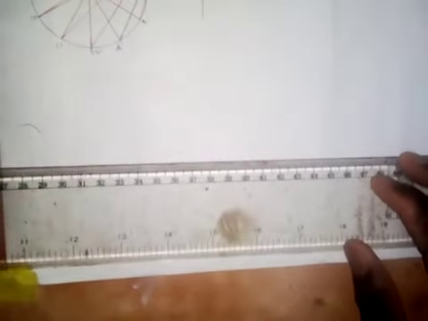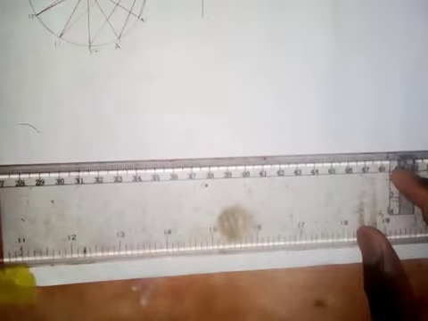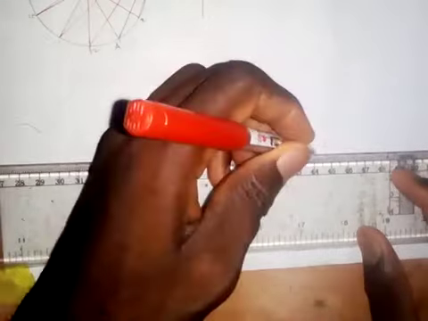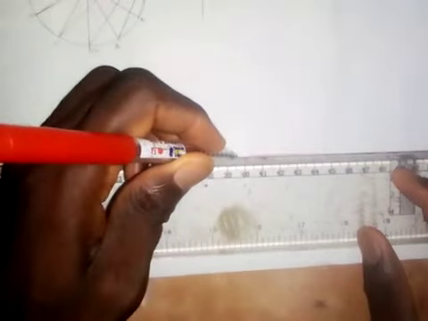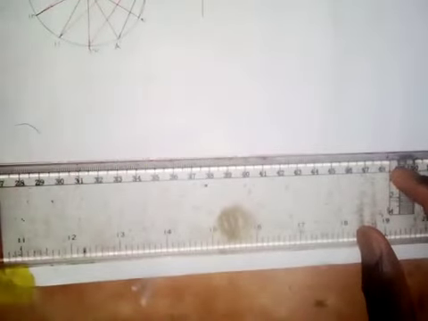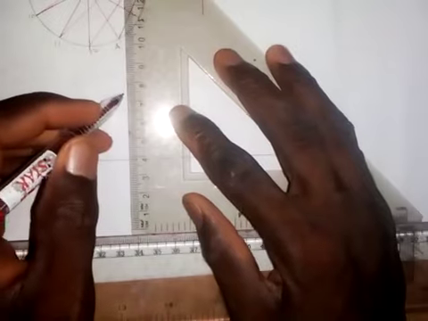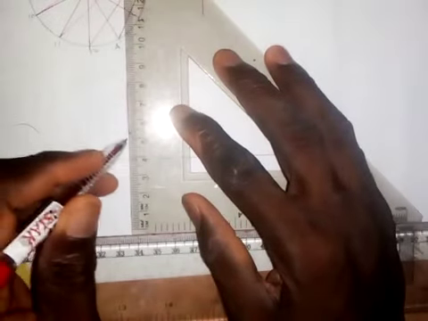So the first thing that we need to do, based on what we are given, is to draw a horizontal center line. So we draw a horizontal center line like this. Then we are going to draw a vertical center line. So around here, I will draw a vertical center line like this.